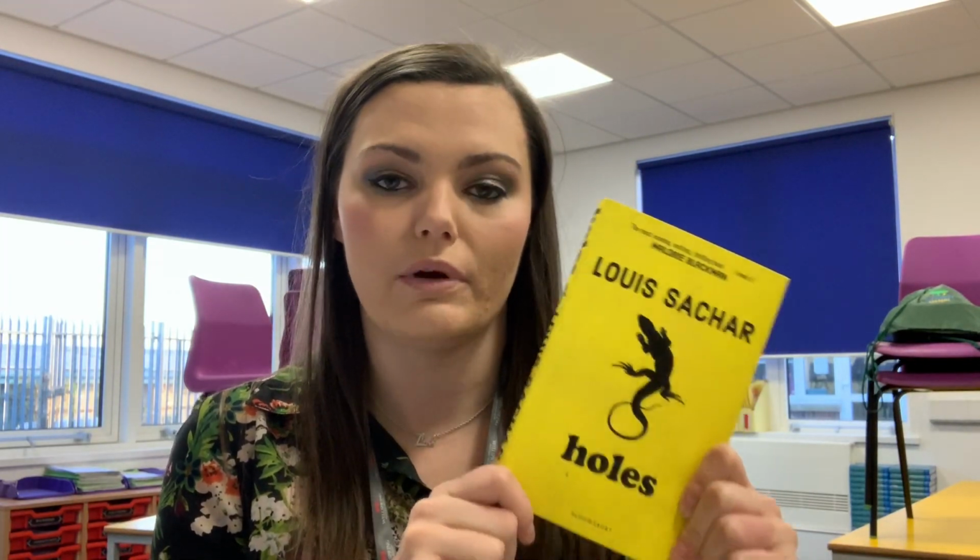I'm going to show you my new reading display. It's going to be Holes, because that's the text we've been studying in class. So I am going to create a Holes display and show you exactly how I'm doing it step by step. I've already got my initial idea of what I want it to look like, so that's done.